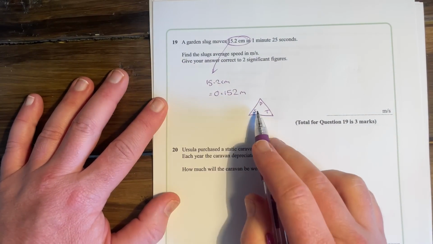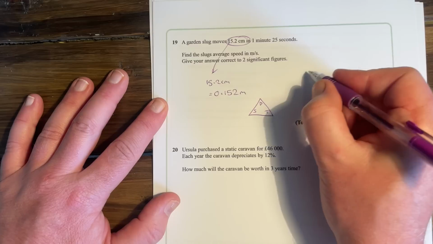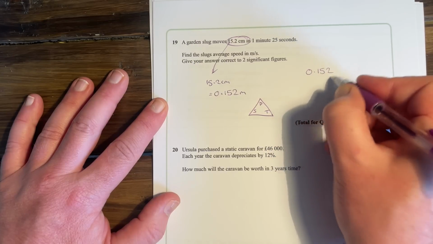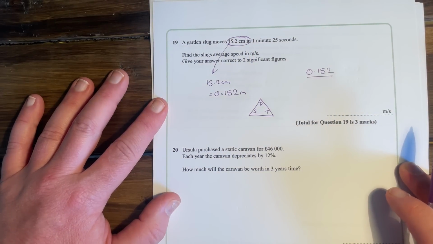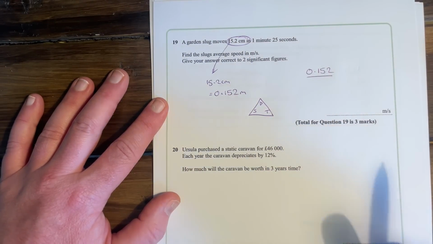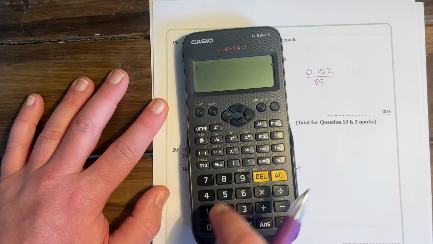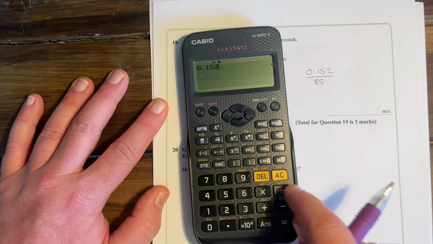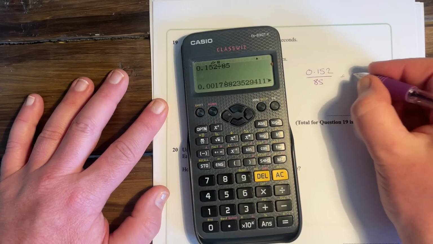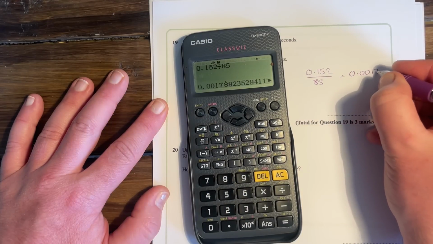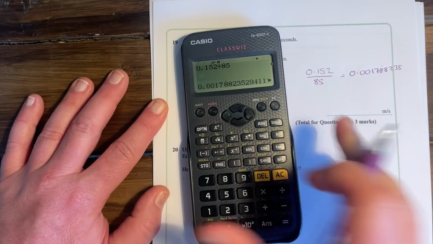This is a speed calculation, so you should be using your speed, distance, time triangle. To find the average speed, it's distance divided by time. So we've now got a distance of 0.152 divided by time. So seconds, 1 minute is 60 seconds and 25 seconds. So that would be 85 seconds in total. 0.152 divided by 85 seconds. That is coming out at 0.001788235 with a recurring there.